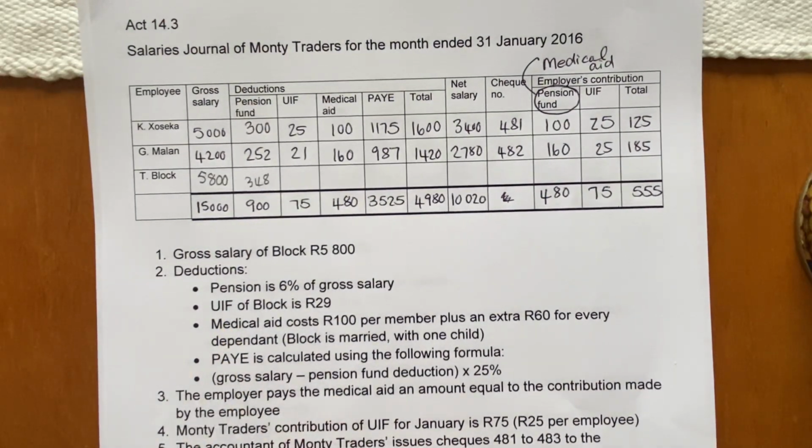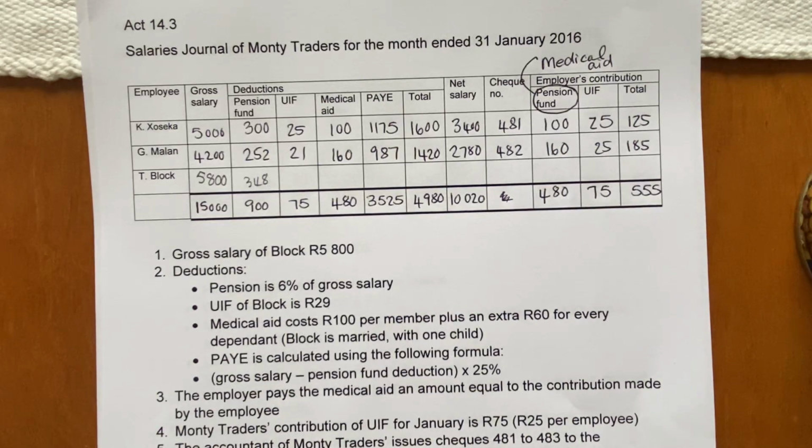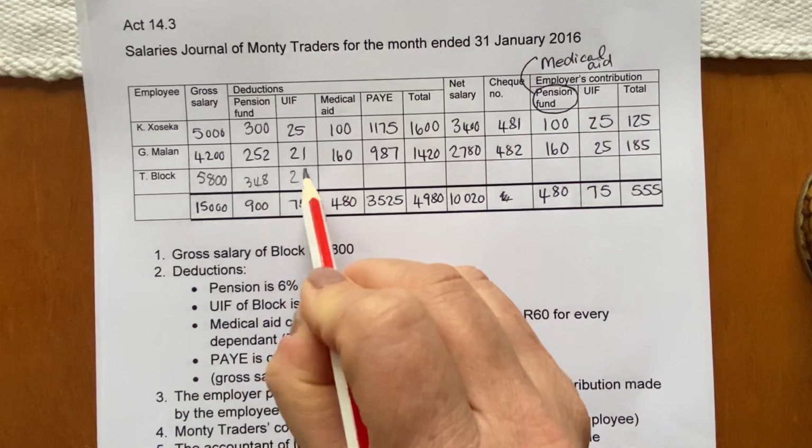Now, the UIF is an unemployment insurance fund, and that is a fund that everyone who works has to contribute to. It's a fund that provides you with a few months' salary if you don't have your job anymore, for example if you lose your job after this whole COVID situation. Then if you have contributed towards the UIF, the UIF will pay out part of your salary, not your whole salary, but for the next few coming months. So the UIF is compulsory, and that is 29 Rand.